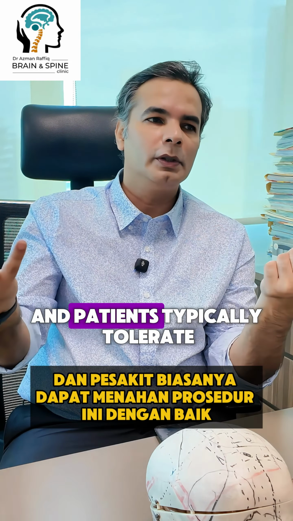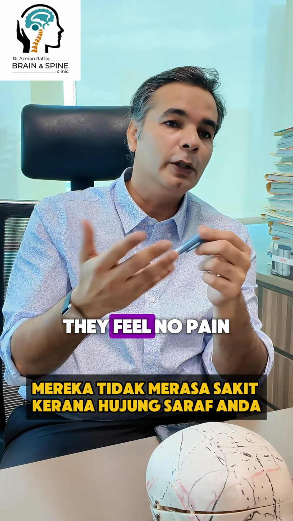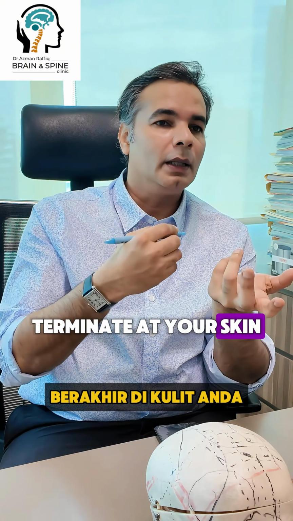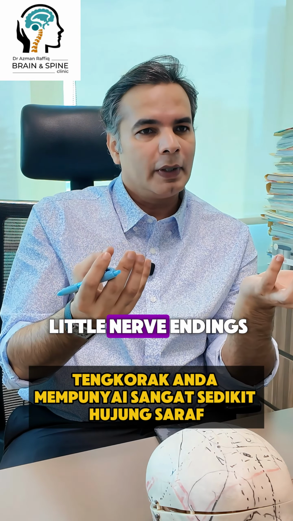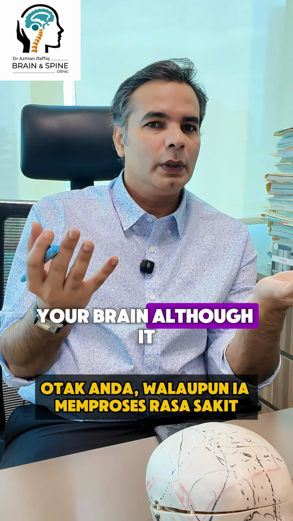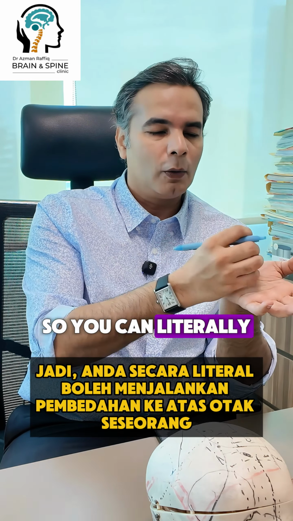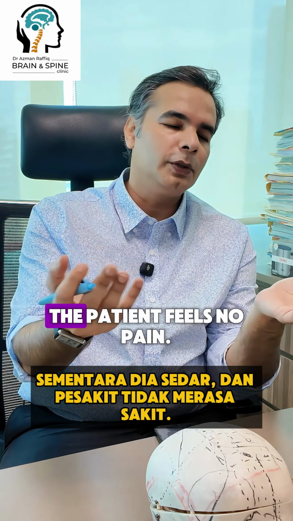So in certain conditions, we do awake craniotomy to ensure that the patient's tumor is removed in the safest and most effective manner. And patients typically tolerate the procedure well. They feel no pain because your nerve endings terminate at your skin. Your skull has very little nerve endings. Your brain, although it perceives pain, has zero nerve endings. So you can literally operate on someone's brain while he's awake and the patient feels no pain.